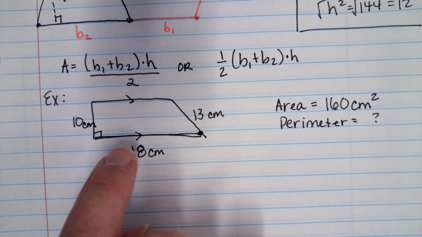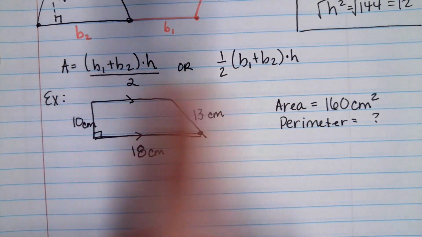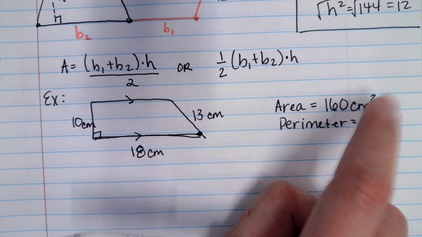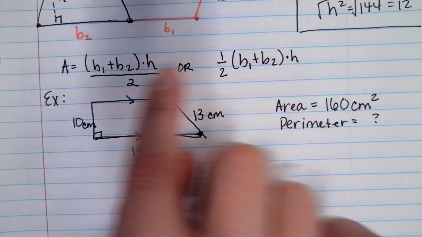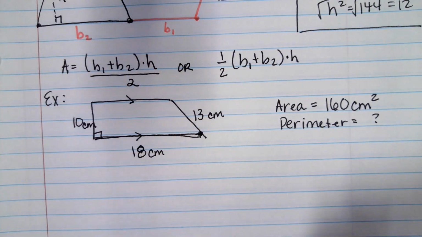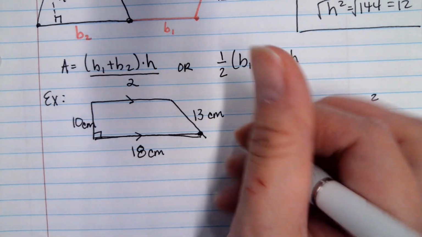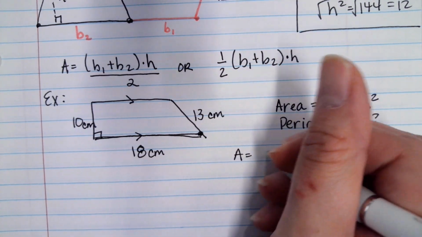We are instead going to work backwards using the area formula. So we know that area is this. I'm going to write it down. Remember, every time you use the formula, you write it down.